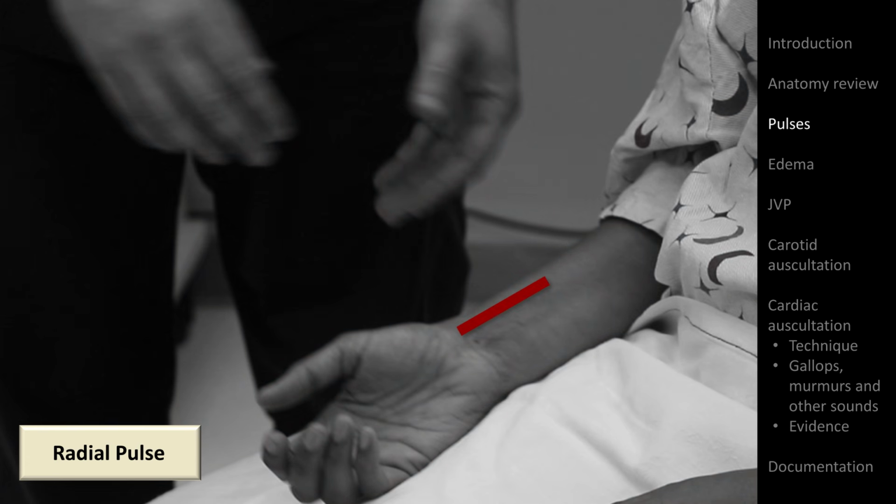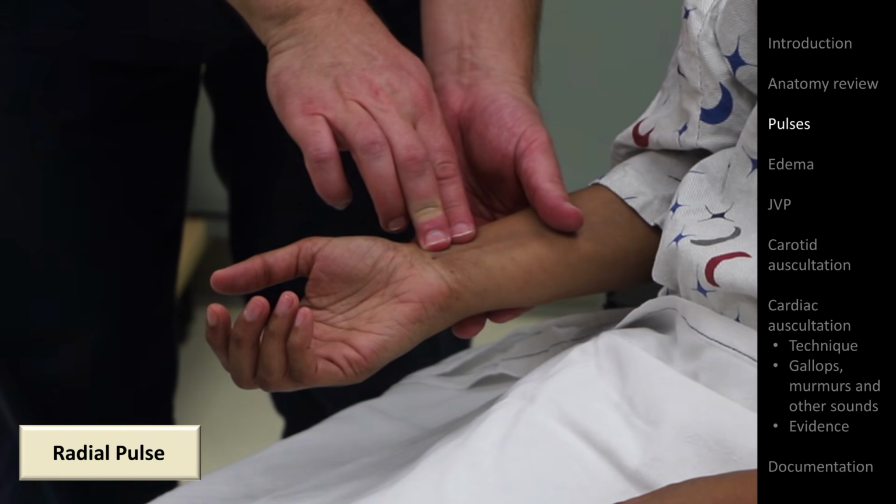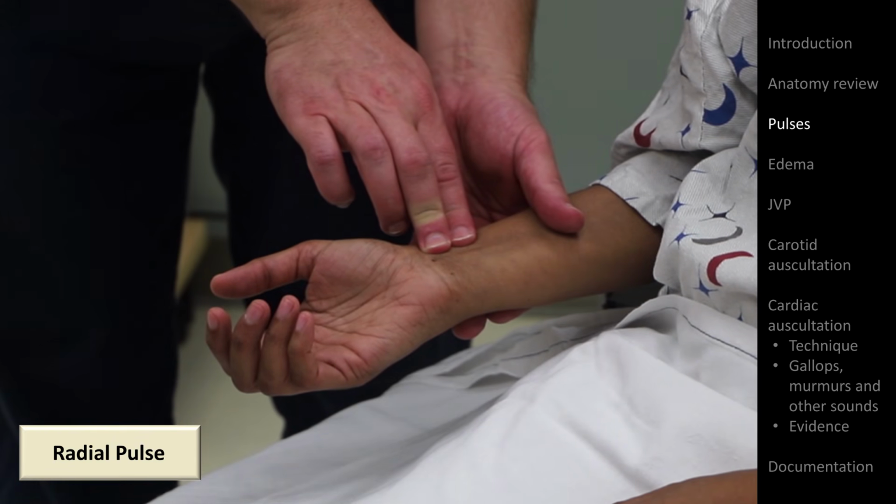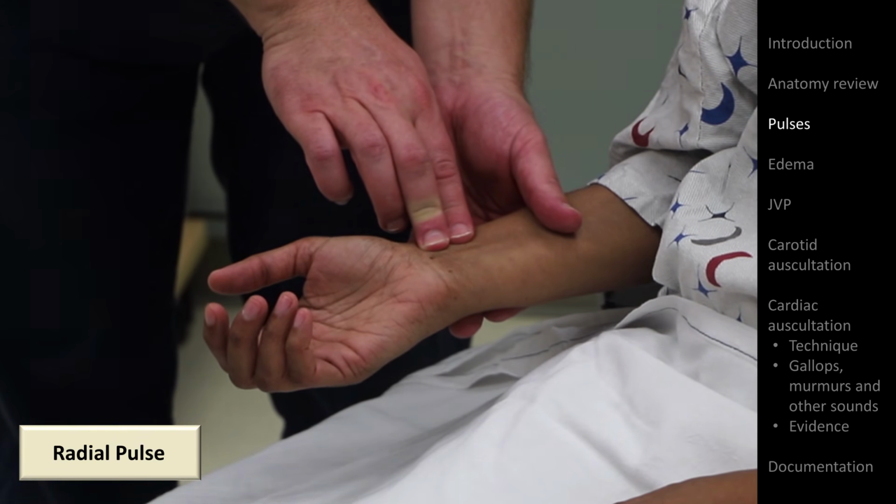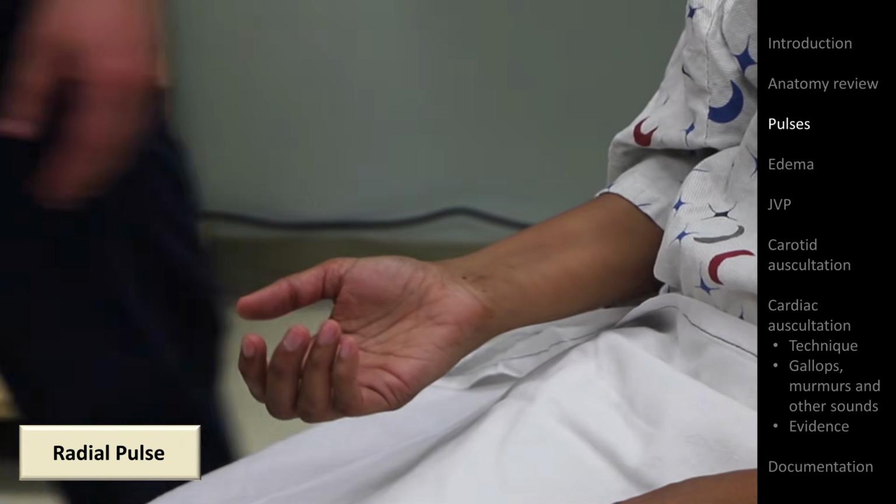Here's the location of the radial artery on the flexor surface of the lateral wrist. It's recommended to use your second and third fingers rather than your thumb to prevent you from mistaking your own relatively prominent thumb pulse for the patient's pulse.